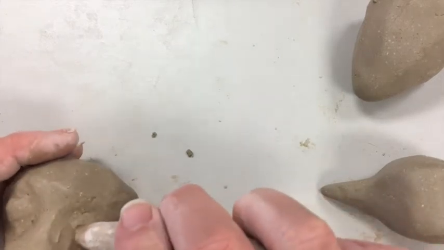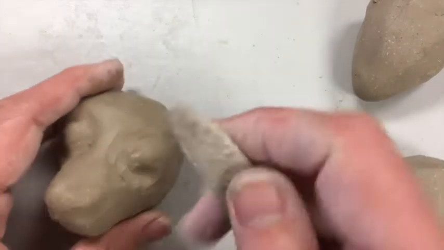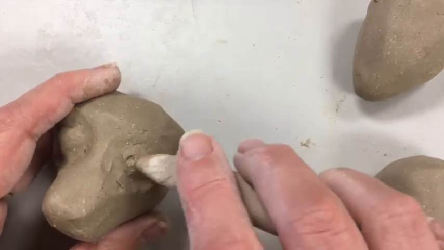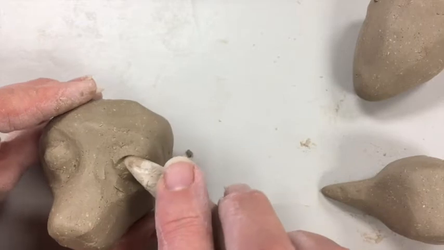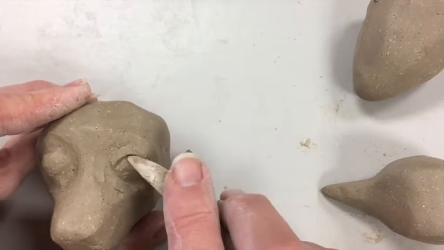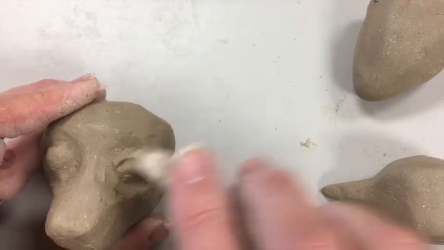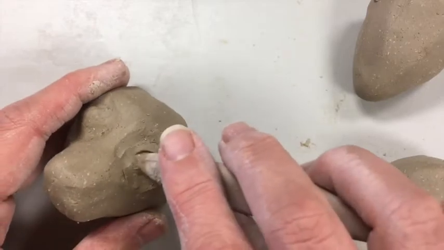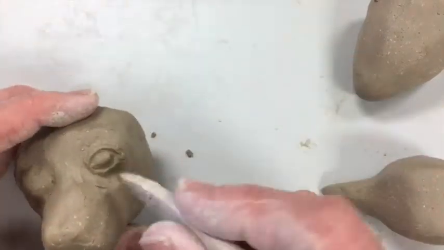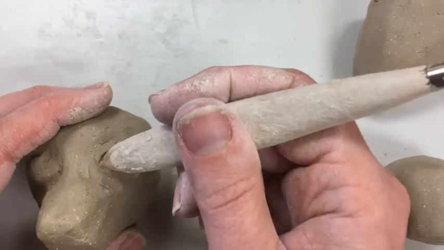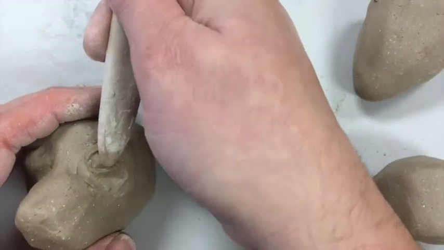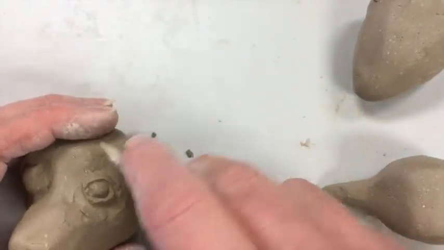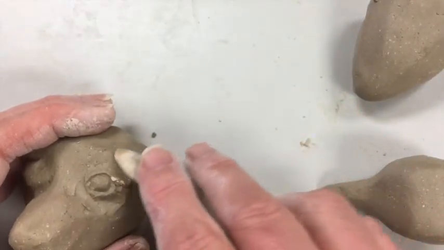I'm going to do a subtractive method here, so I'm just using the round end of this tool. I'm looking at an image for eye shape, and I'm pushing up and away where I want the eyelid to be around the eye itself. And what I'm noticing about the dog that I'm looking at is the eyeball itself is round, but the eyelid kind of makes a more lemon or football shape.